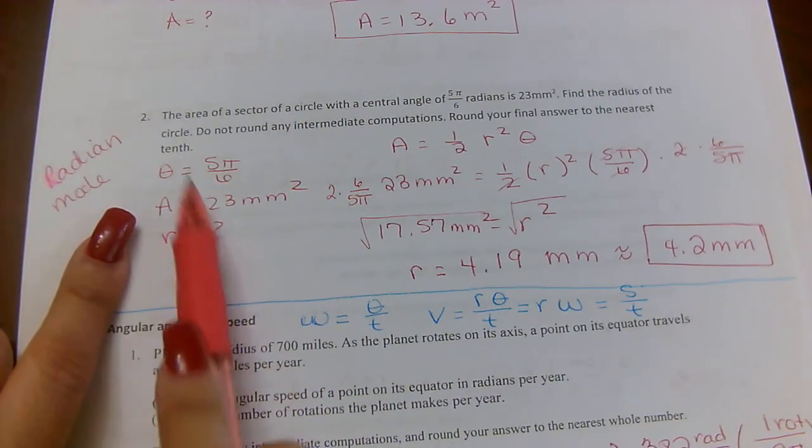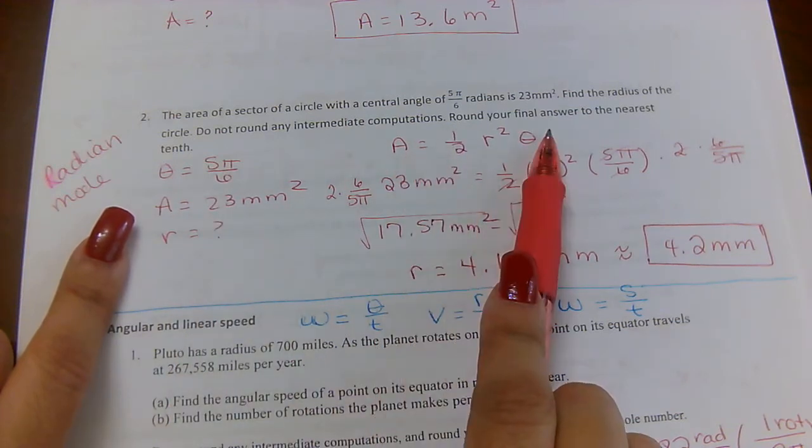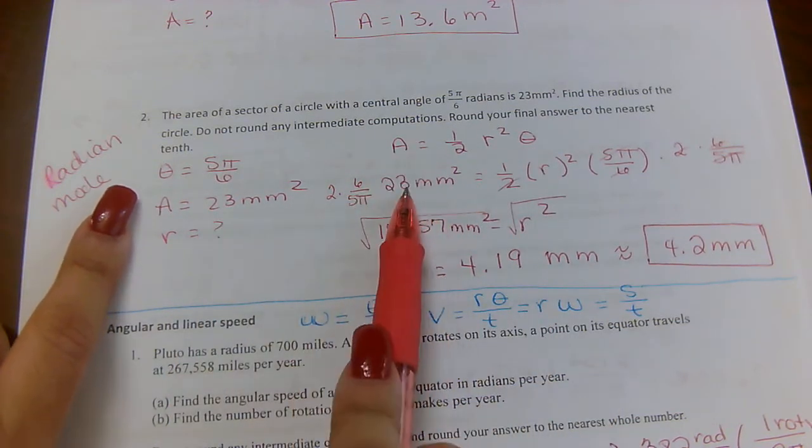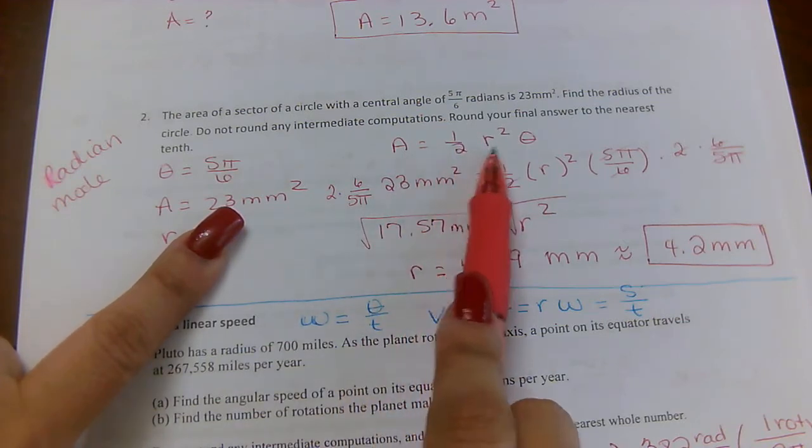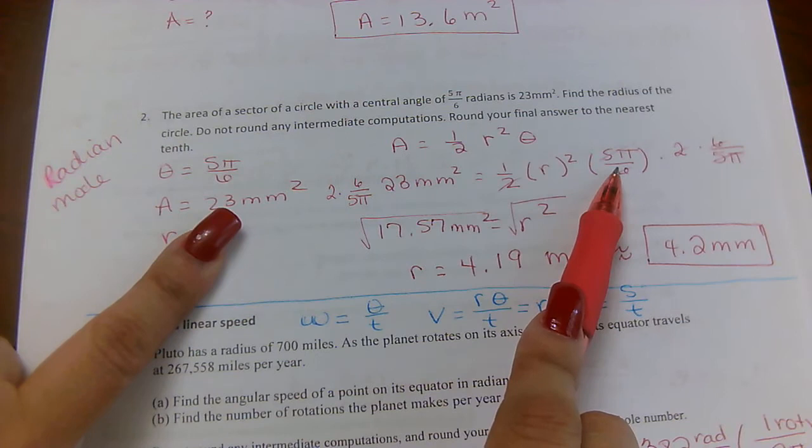So here I'm putting in all my values. I'm using the exact same equation. And now I'm going to plug in A, which is the 23 millimeters squared here. R is what we're trying to solve. Theta is 5 pi over 6.